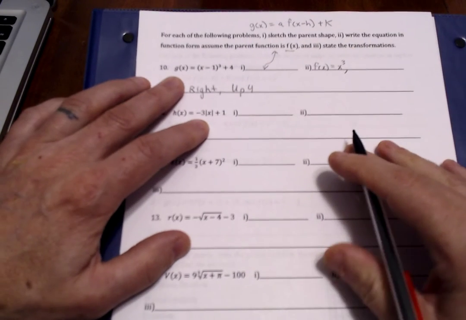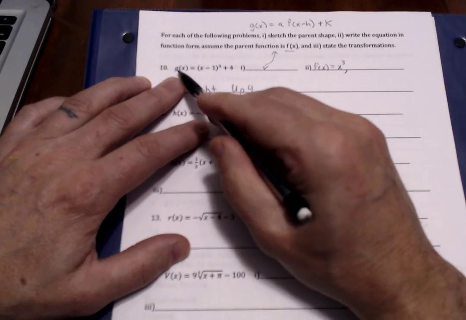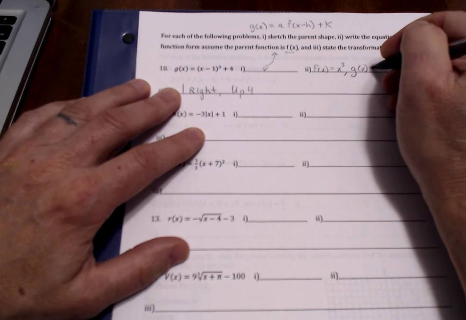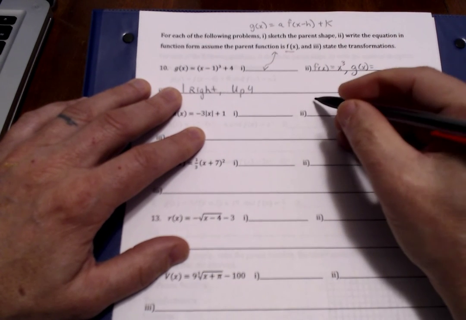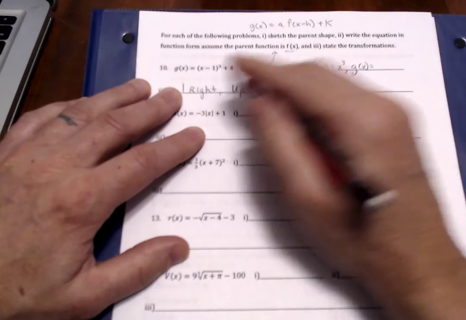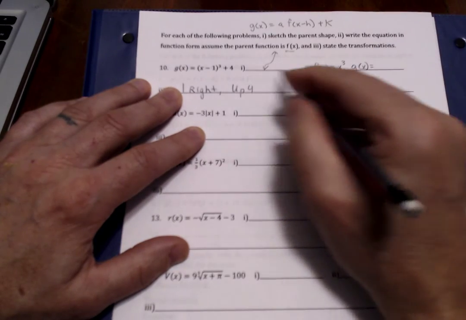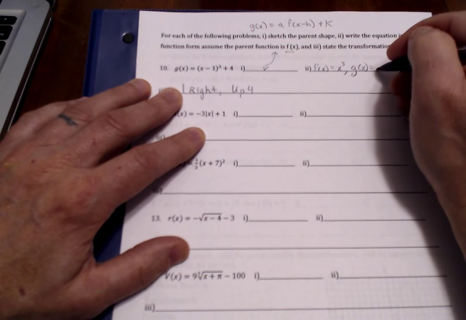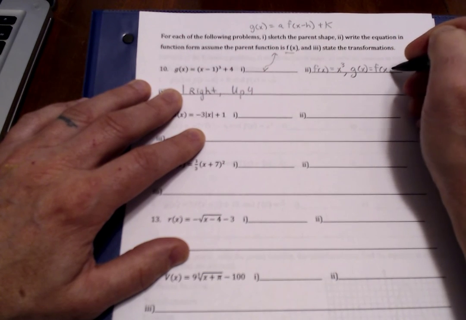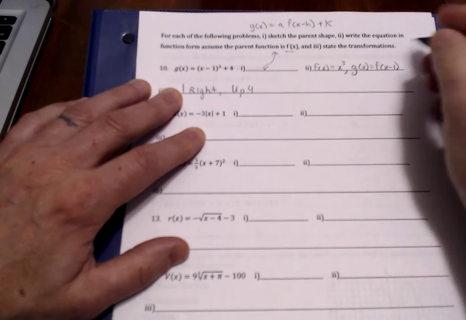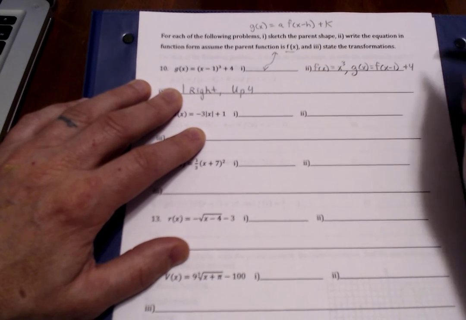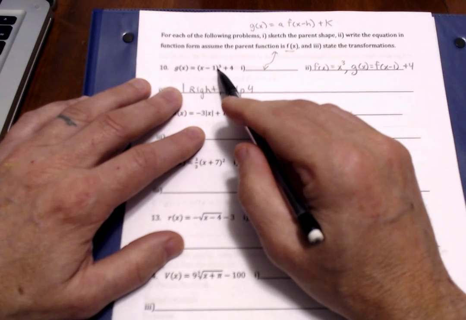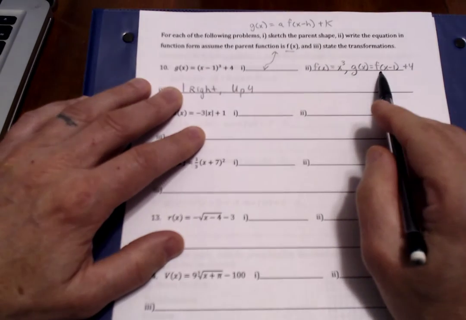That means g of x, right here, is going to equal, well, let's see, it has no multiplier. It does have a left-right shift inside of x cubed, so that means it'd be f of x minus 1 plus 4.